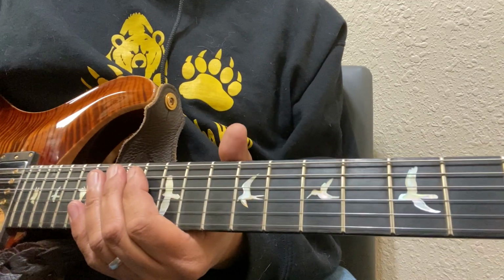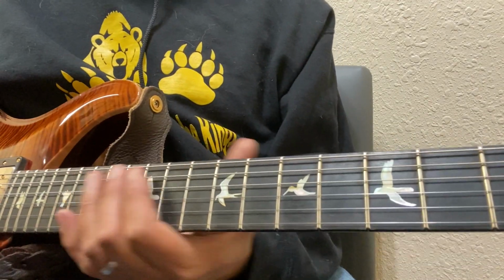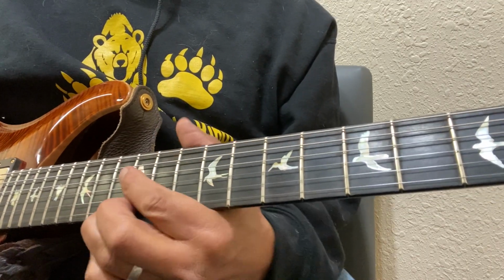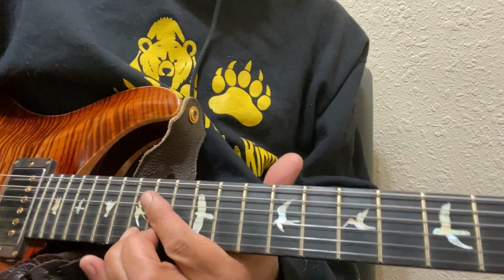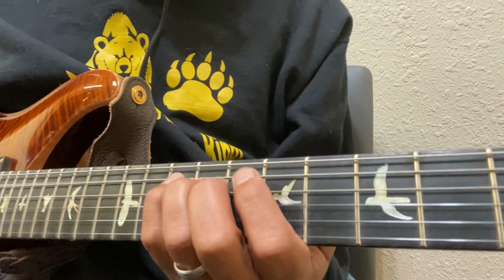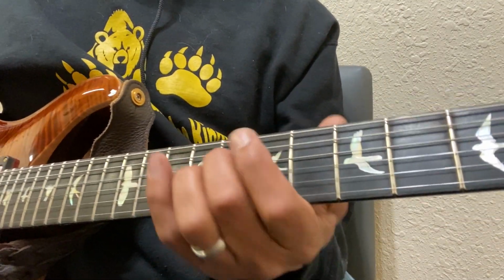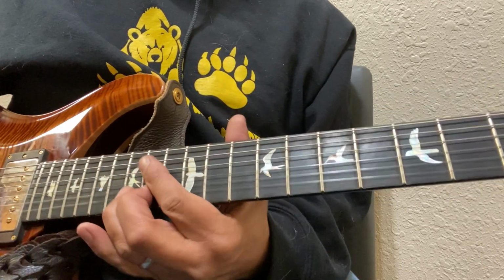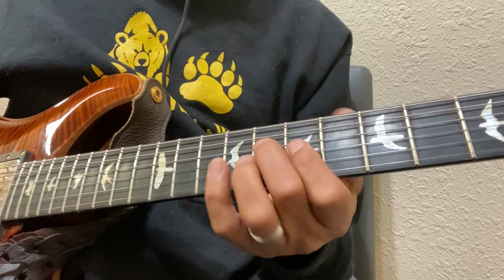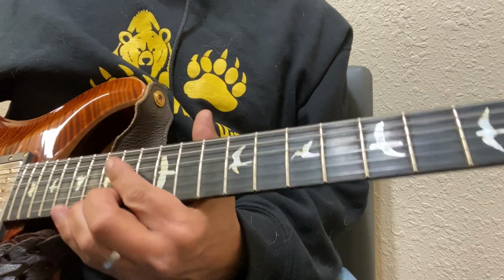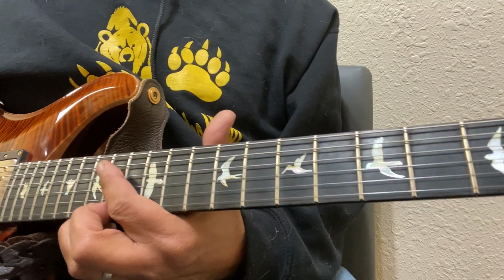So let me hear that in context. Beautiful little run. Absolutely beautiful little run. It's a little staccato. And once again, that's over the C minor chord.